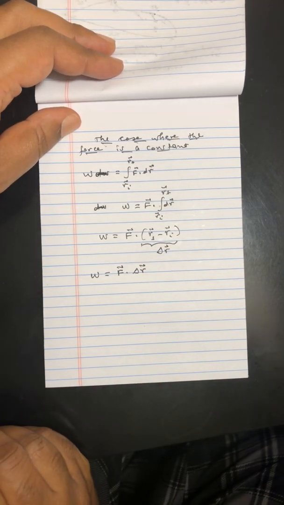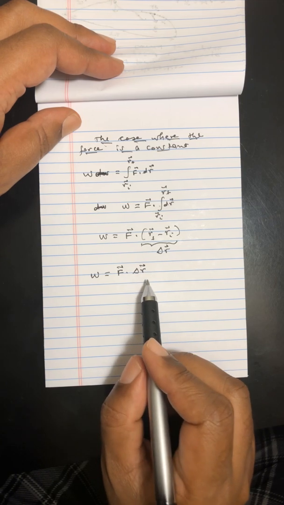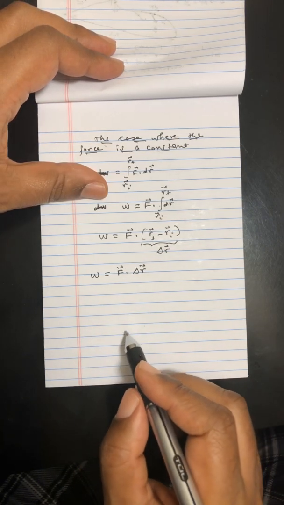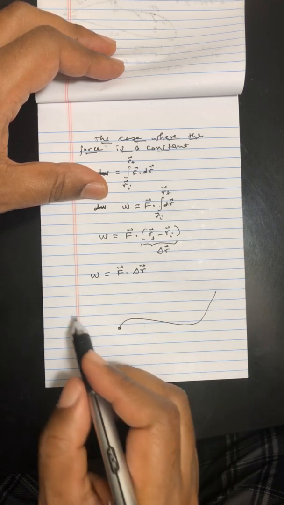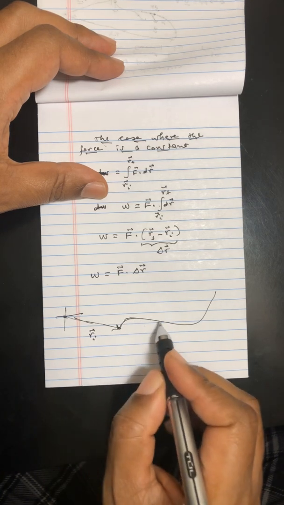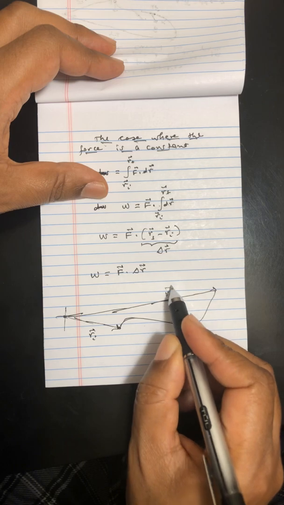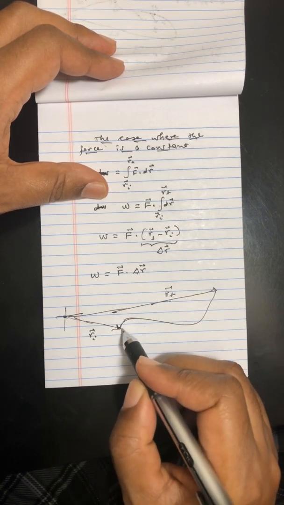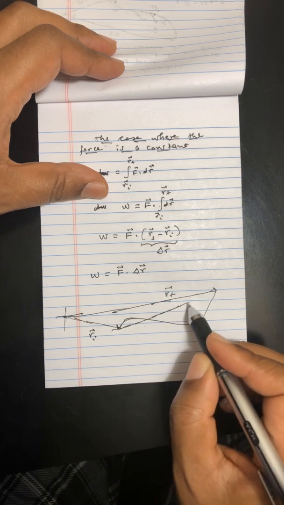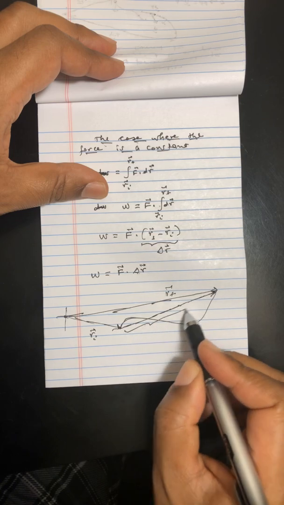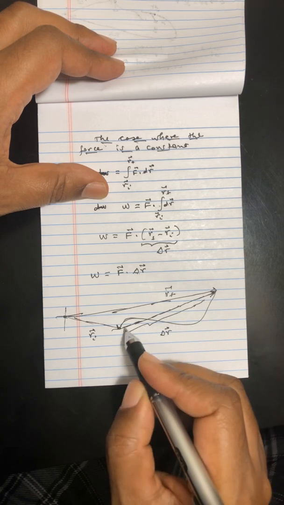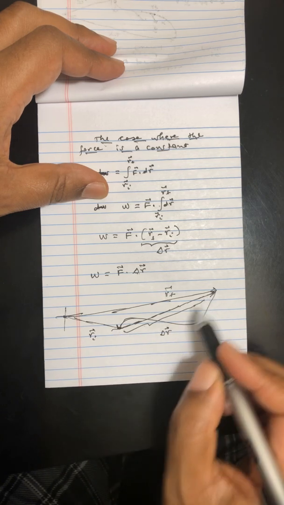Graphically, remember, displacement is the vector whose tail is the initial vector and whose head is the final vector. For example, let's say this is my coordinate system, so this will be my ri. Let's say this is a path over which the work is done, and this is my rf. In this formula, delta r is simply this line over here, irrespective of the path followed. Delta r is simply the vector joining the initial position vector to the final position vector. So it doesn't matter what the path is.